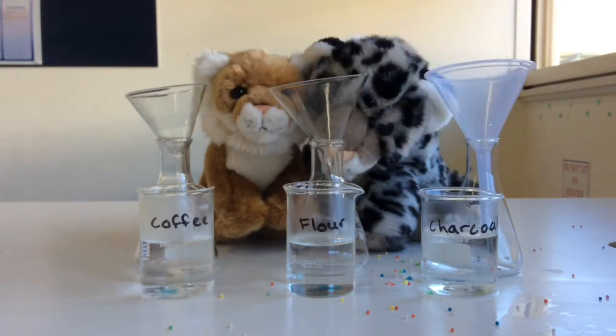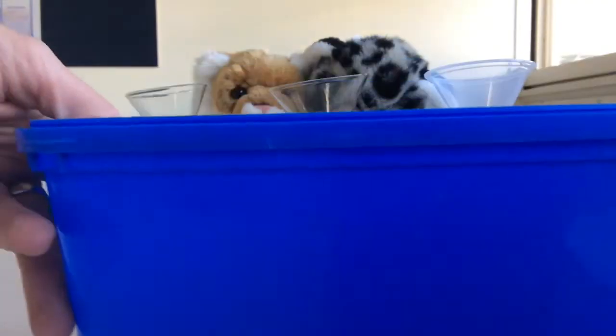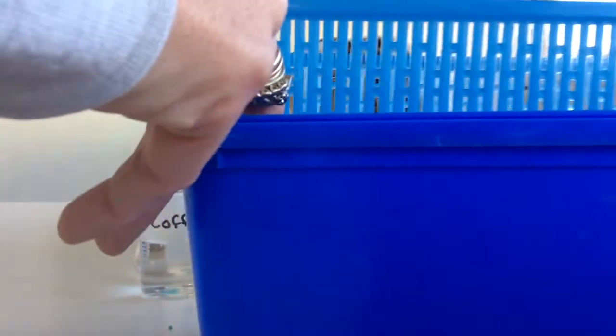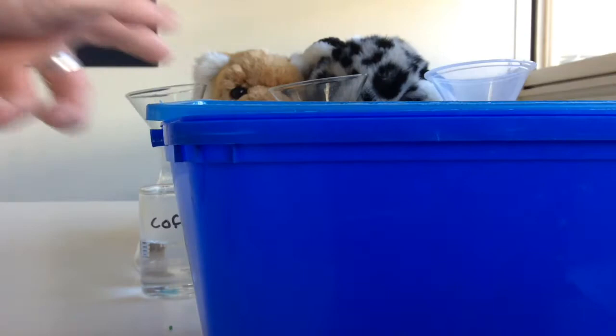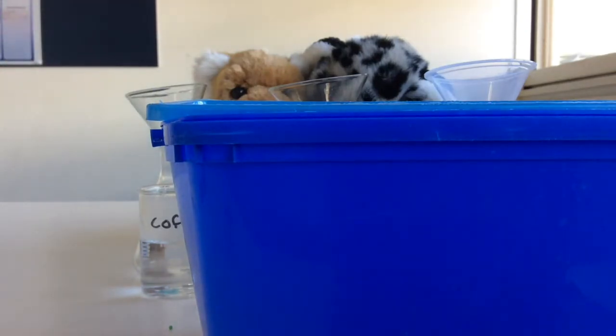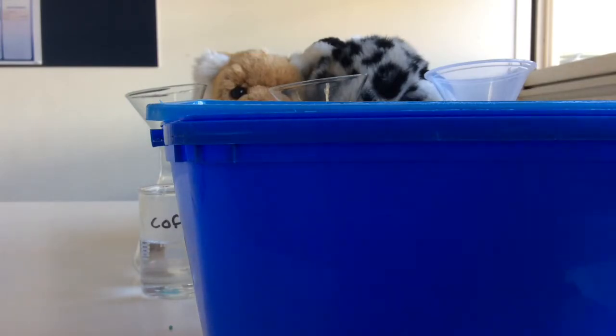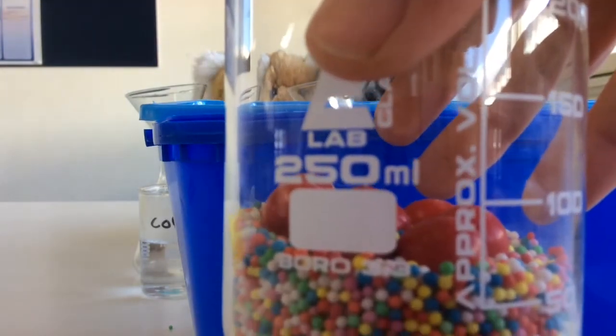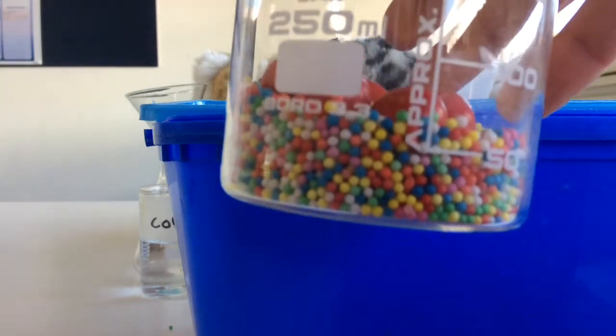Now, a method I can use to separate this would be a filter. Think about where you might have seen or heard of filters before. I've got the heater on at the moment because it's pretty cold. There's a filter in the heater. So if I grab my mixture, and I know you can't quite see me pouring it through the sieve, but I'll show you what the sieve looks like afterwards.